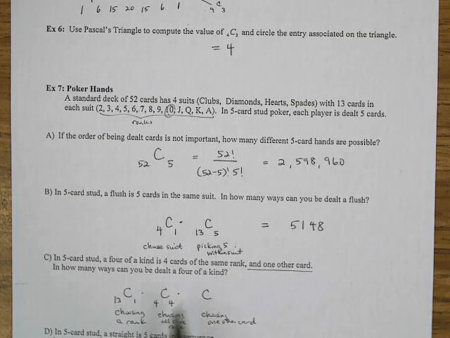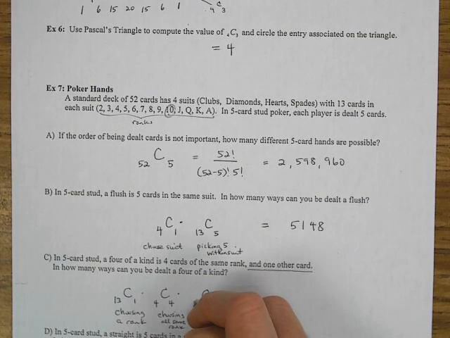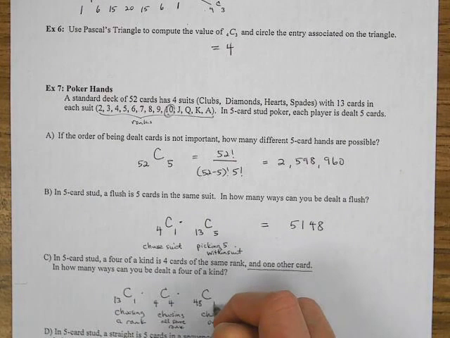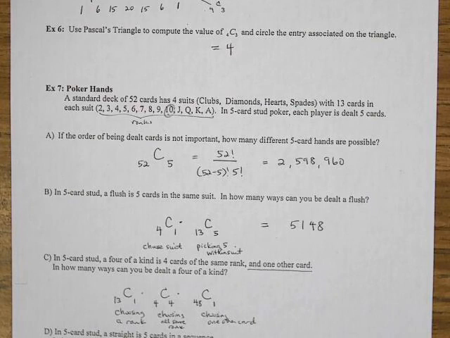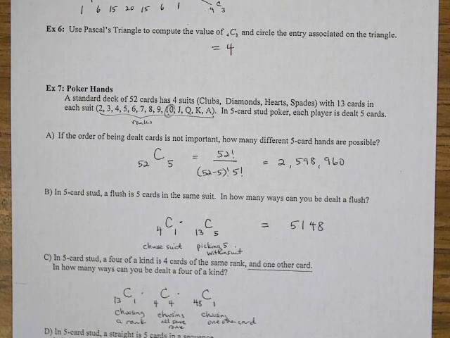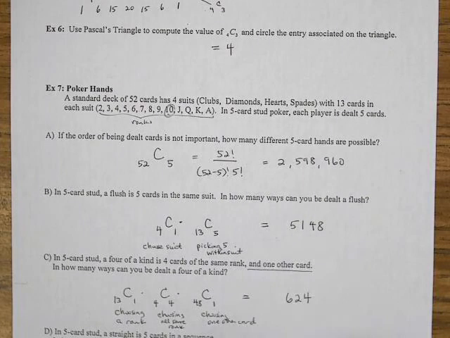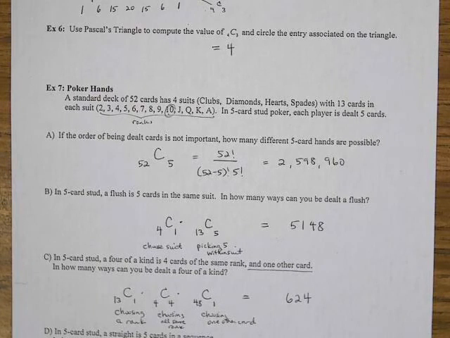There are now only 48 cards in the deck, and I have to choose one of those. The 48 comes from the fact that the 10s are already gone. Now I'm picking one of the other cards. If you multiply all that together, you only get 624 ways you could be dealt 4 of a kind. That's why you see it's a fairly rare hand.